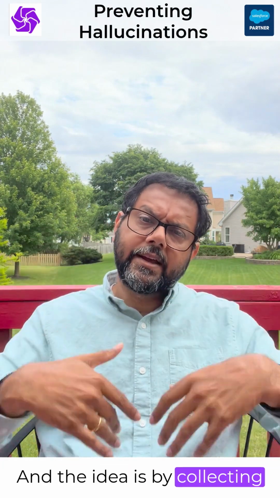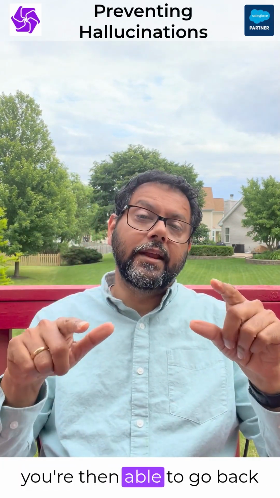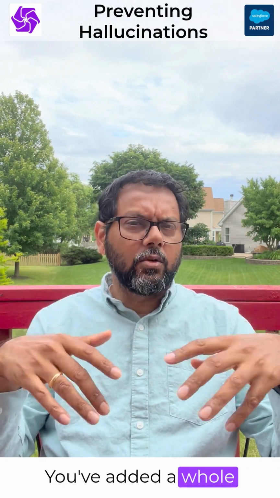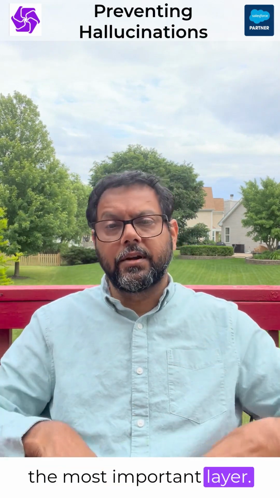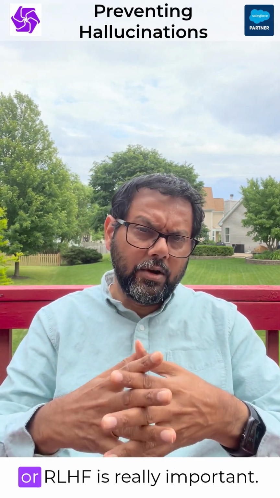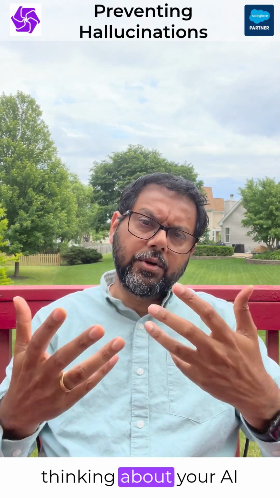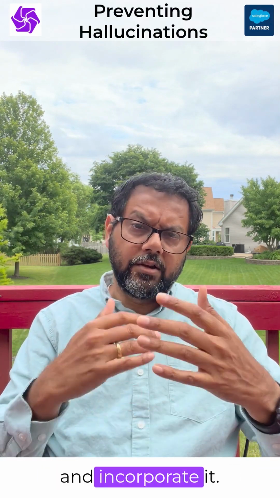And the idea is by collecting that kind of information right from your end users, you're then able to go back and tweak your prompt, tweak your content. You've added a whole layer of diagnostics, which in my opinion is perhaps the most important layer. So this sort of reinforcement learning based on human feedback, or RLHF, is really important. And I think when you're thinking about your AI strategy, you want to bear this into consideration and incorporate it.